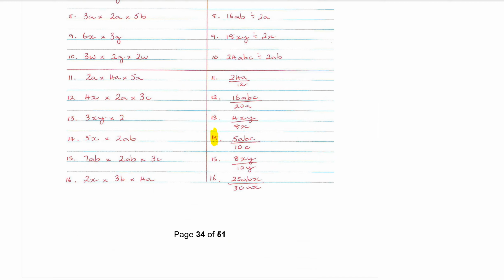All right, let's skip a few more questions down to 14. This is still a division, it's just written as a fraction. So we look at the numbers 5 and 10. 5 divided by 10, it isn't a division that you could do nicely, but it is a fraction that you could simplify. So 5 and 10, you can divide both of those numbers by 5. 5 divided by 5 goes once, and 10 divided by 5 goes twice.